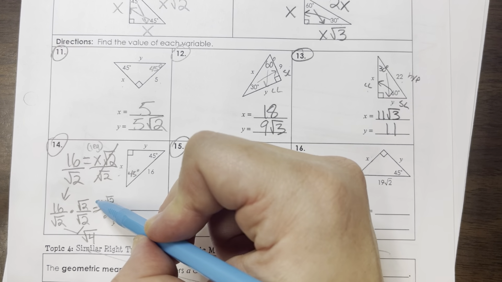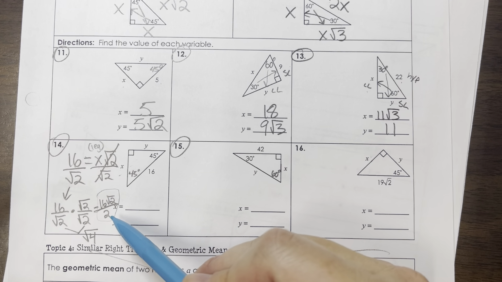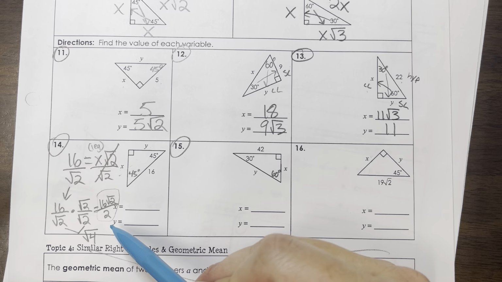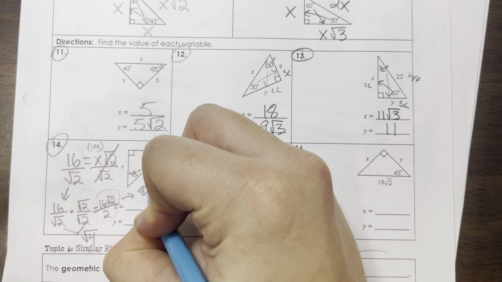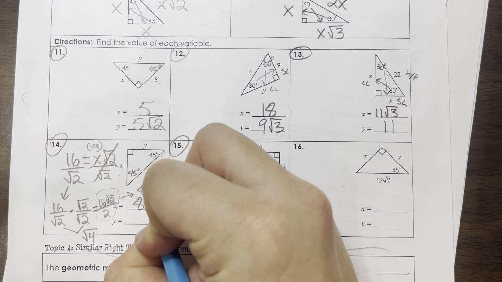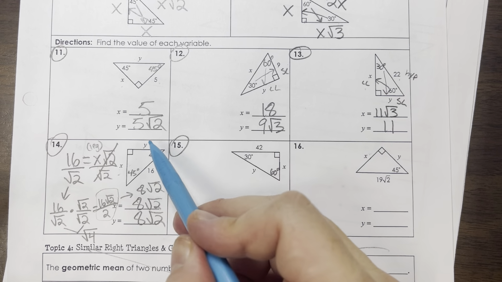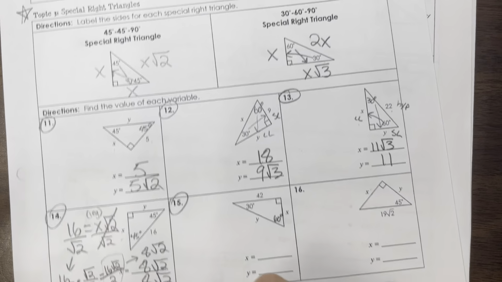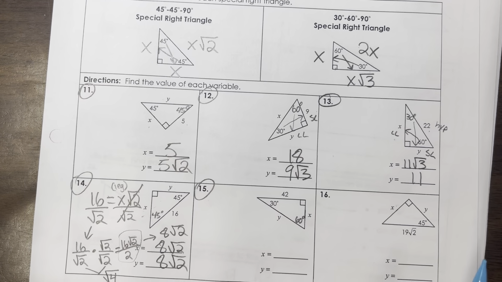Now, this is our answer here for the leg, but we can simplify this. You can take 16 divided by 2 and get 8, okay? What you can't do after that is anything with the square root of 2. So 16 divided by 2 is 8. Multiply that by the square root of 2 that was already there, and that's the answer for your 2 legs. So this one's already done because x and y are congruent legs. All right, 45, 45, 90 triangles have congruent legs, okay?